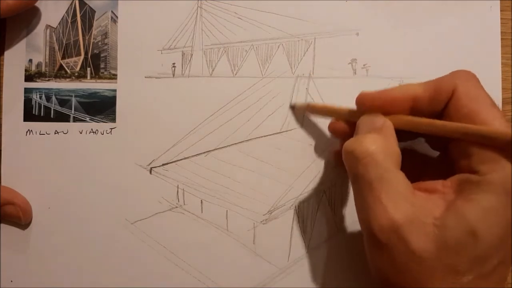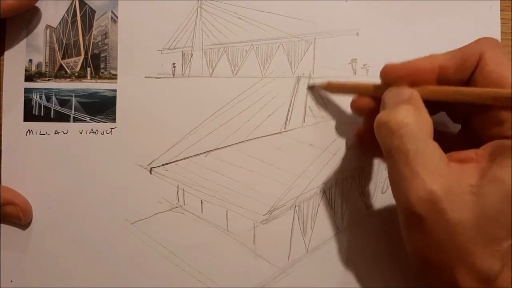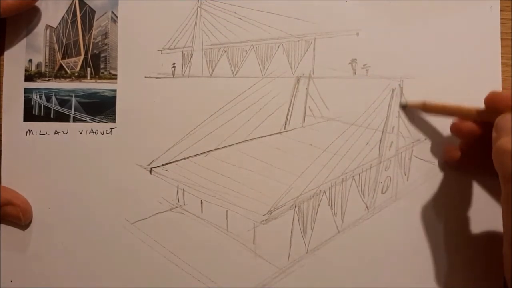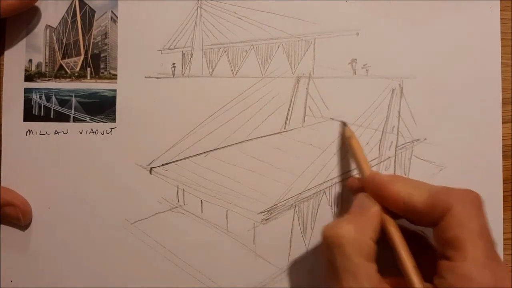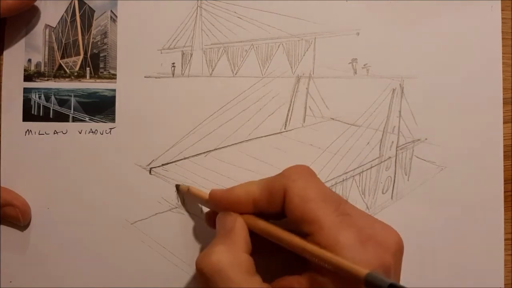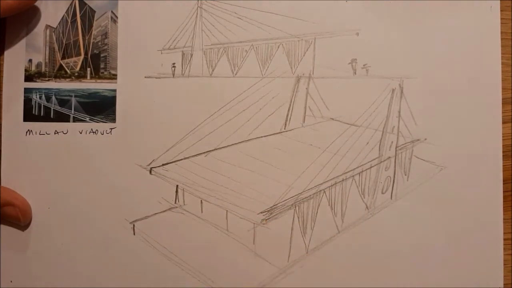And then if you are able to add some colour, I'm not going to do that in this video, if you are able to do some colour, then add a little bit of colour to make it stand out a little bit more. But that is a design idea.